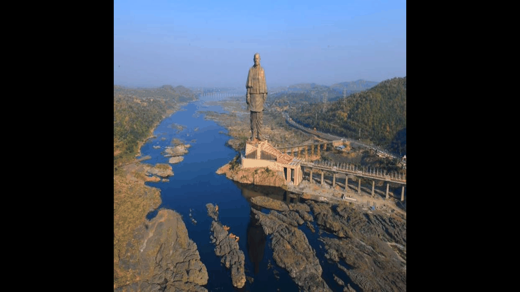The concrete towers which form the statue's legs contain 2 elevators each. Each lift can carry 26 people at a time to the viewing gallery in just over 30 seconds. The gallery is located at a height of 153 meters and can hold up to 200 people.